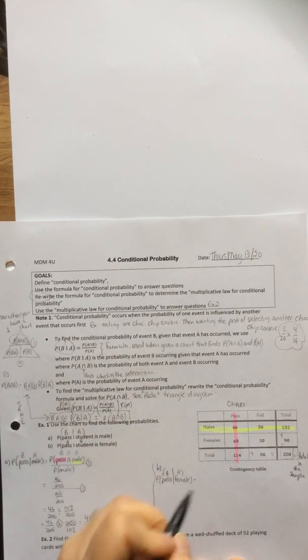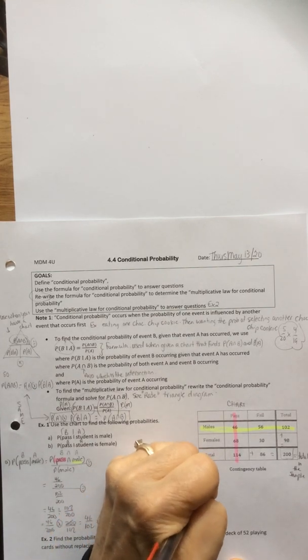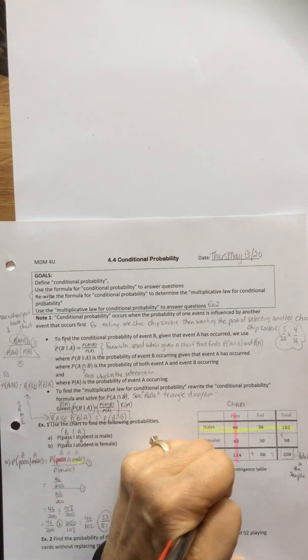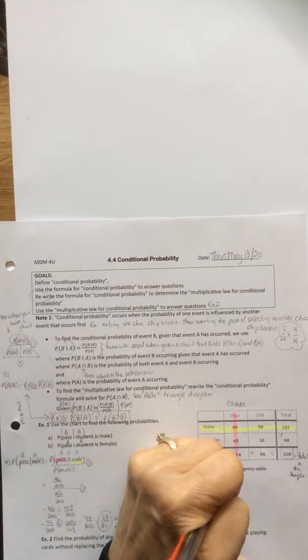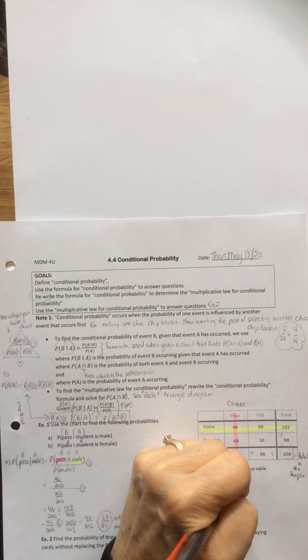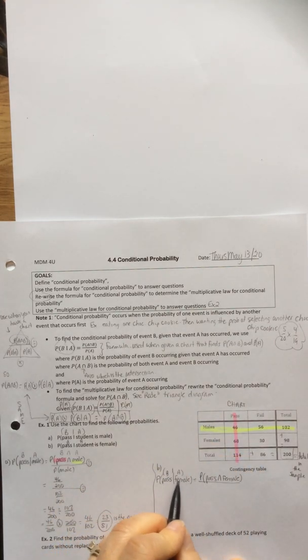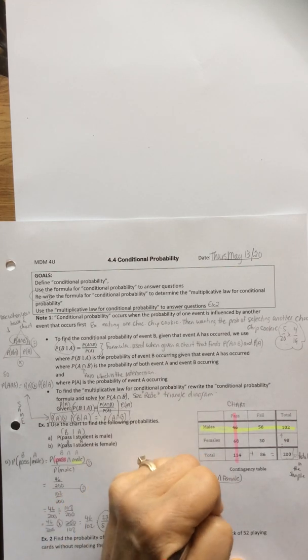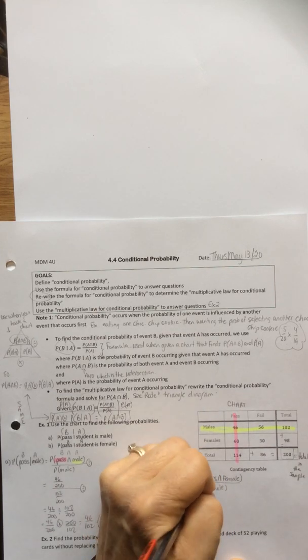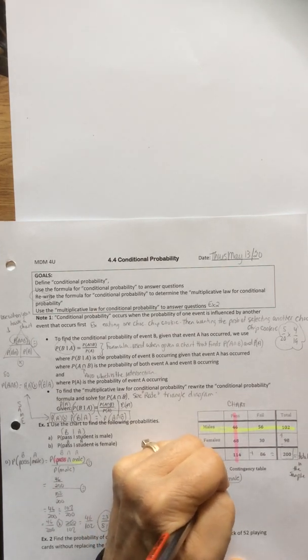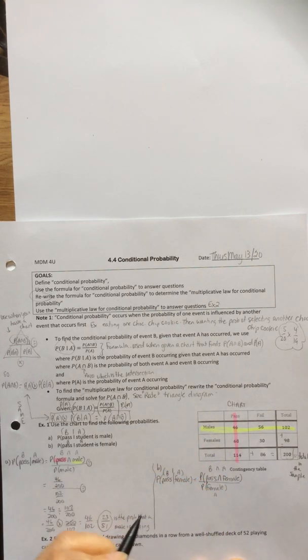So we have to have the intersection, probability of a pass and a female, divided by the value, or the event, that's already happened, so it's the probability of the female. That's B intersecting with A, and that's A.